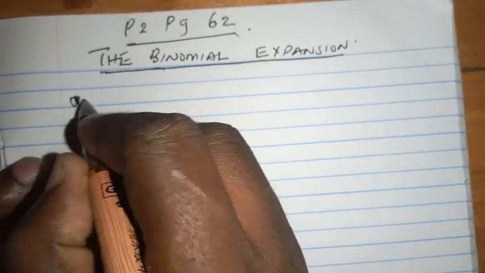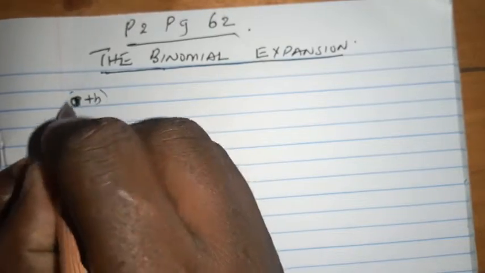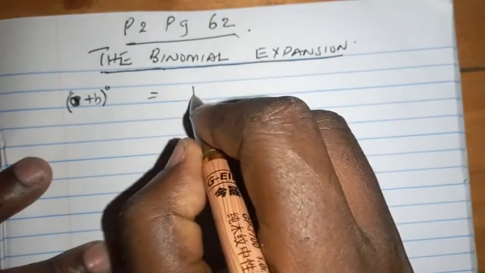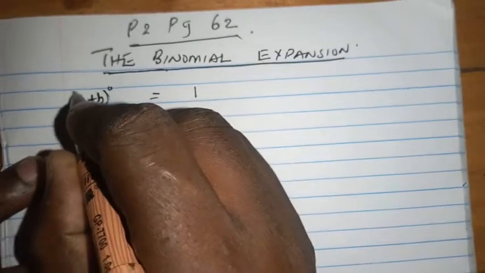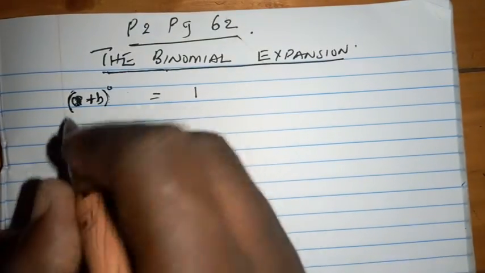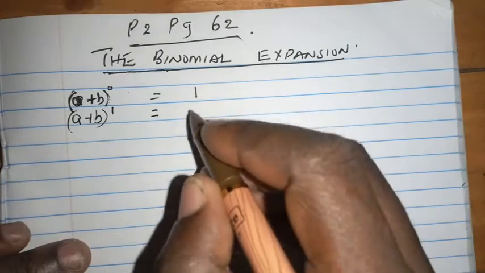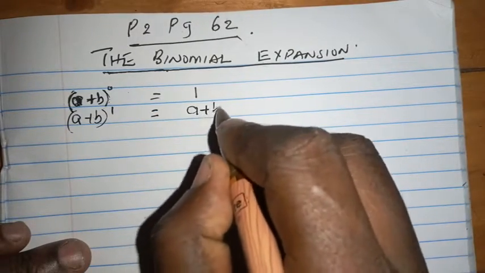Binomial expansion means expanding a function or a statement, whereby we can start by talking about (a plus b) raised to power 0. Obviously this is 1. Anything that is raised to power 0 is 1. But we can have (a plus b) raised to power 1. It repeats itself. This is a plus b.